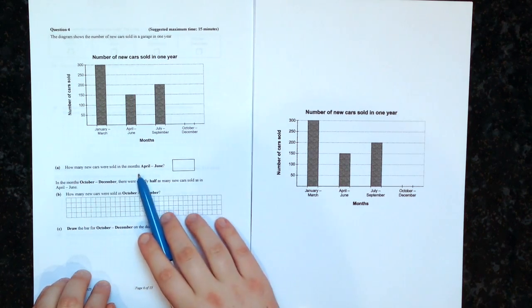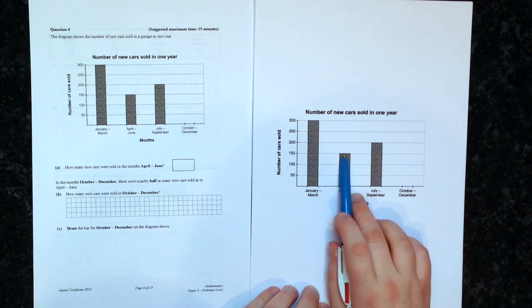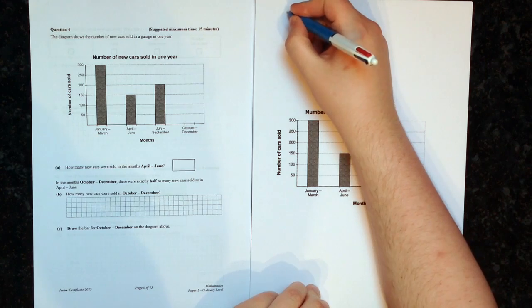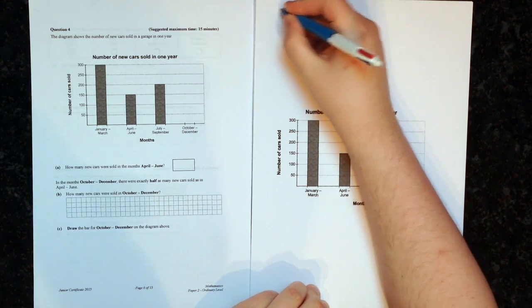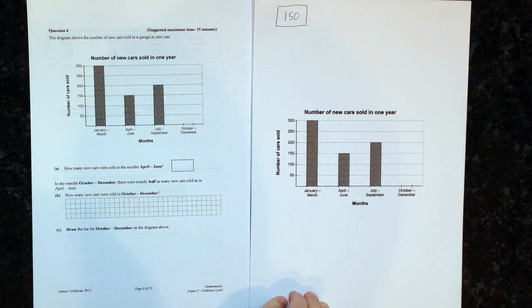How many new cars were sold in the months April to June? Well, in April to June, there were 150 new cars sold. So 150. In the months October to December, there were exactly half as many new cars sold as in April to June. How many new cars were sold in October to December?